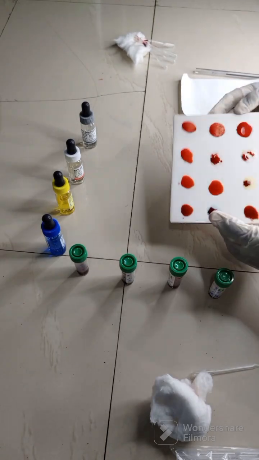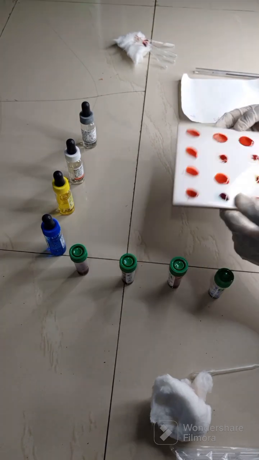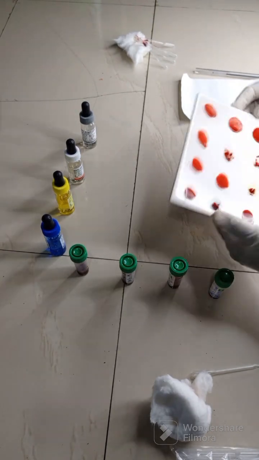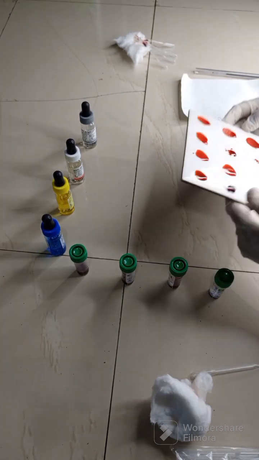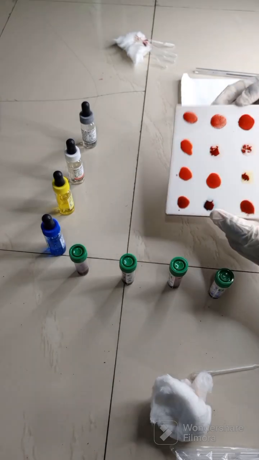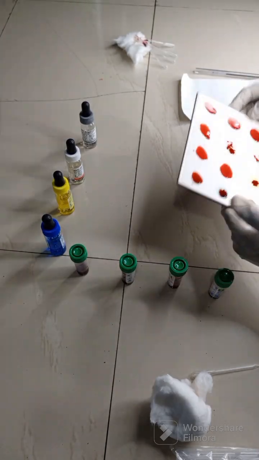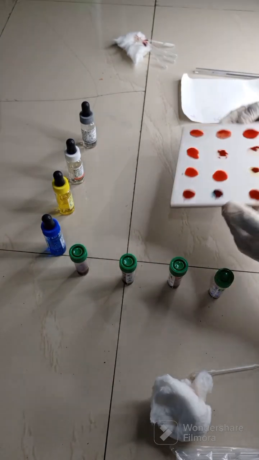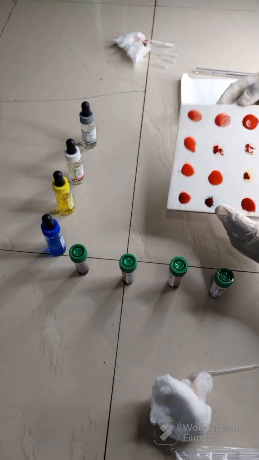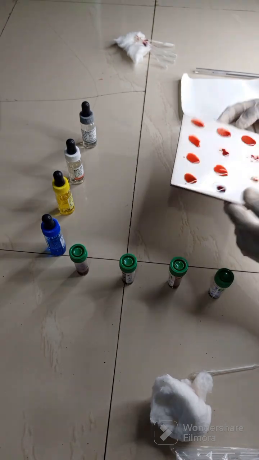So let me state the principle again. This reaction is based on corresponding antigen antibody reaction to give you a visible agglutination.